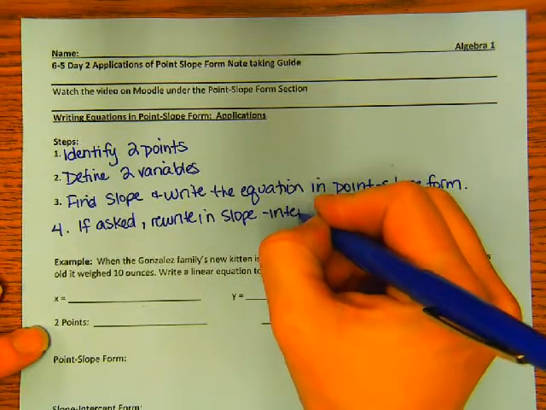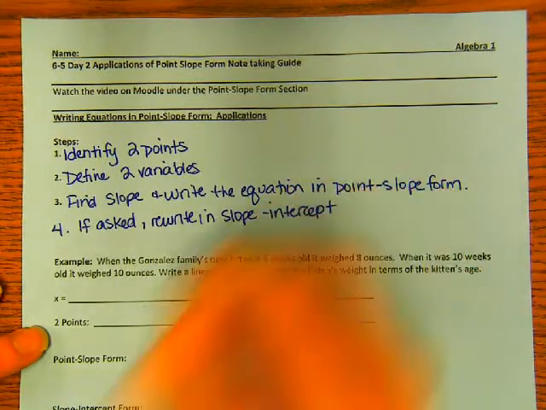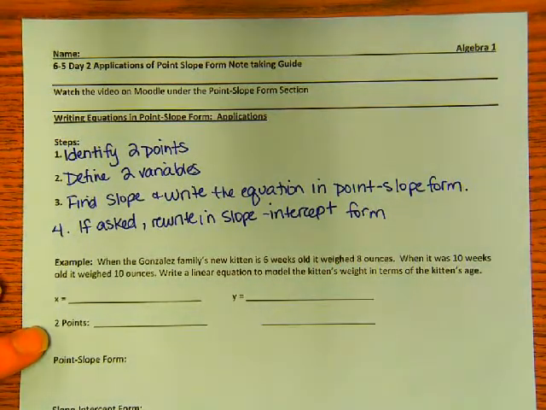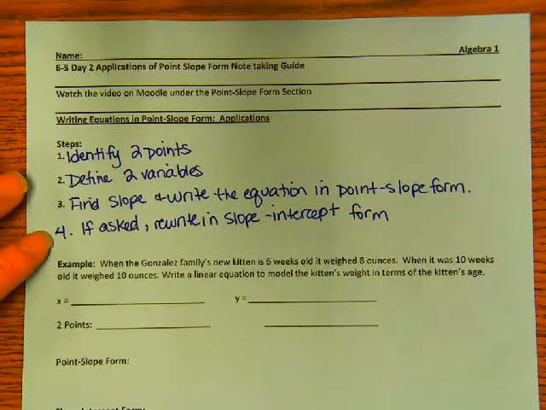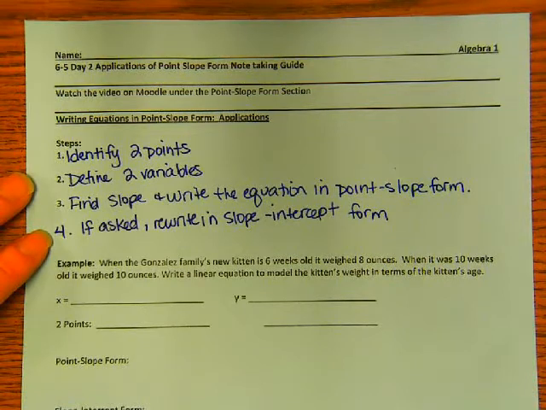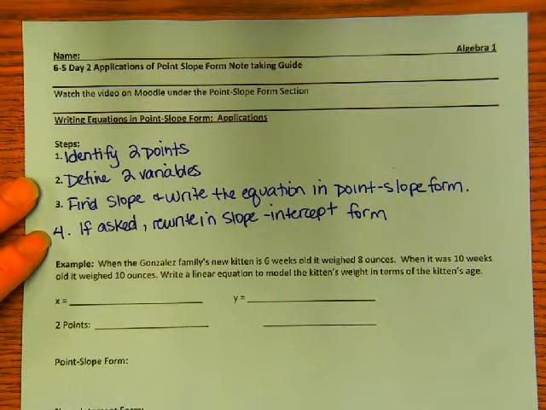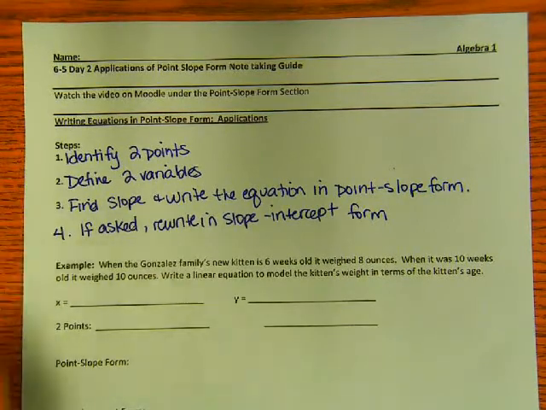And that just involves the distributive property. The reason we do this is because there is significance in what the slope and the y-intercept mean in a word problem. Alright, so this is our example.